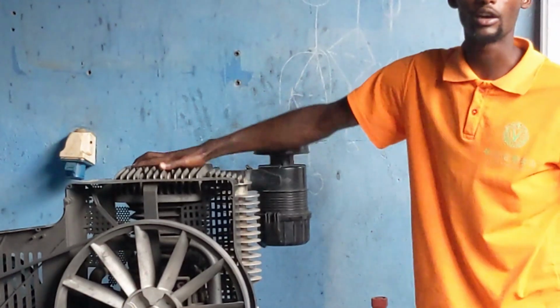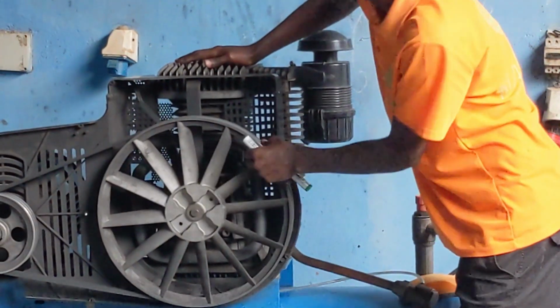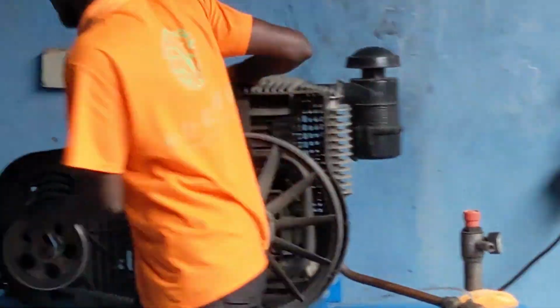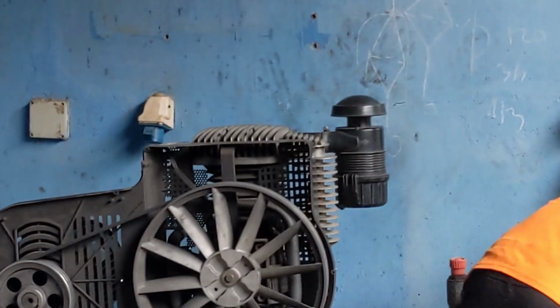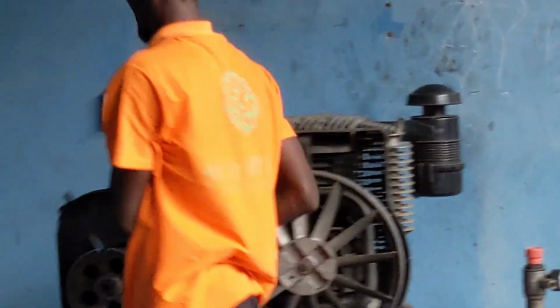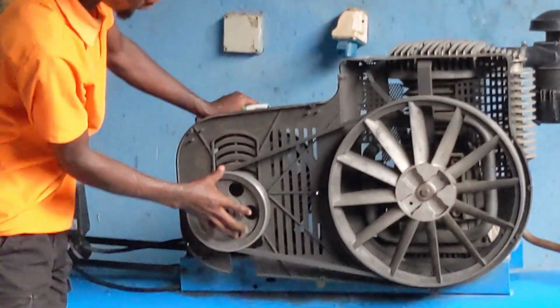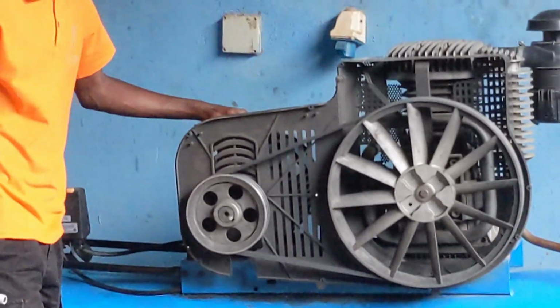This is the compressor, the air compressor. This is the pulley of the air compressor. As we see on this machine, this is the pulley of the electric motor. This is the electric motor.